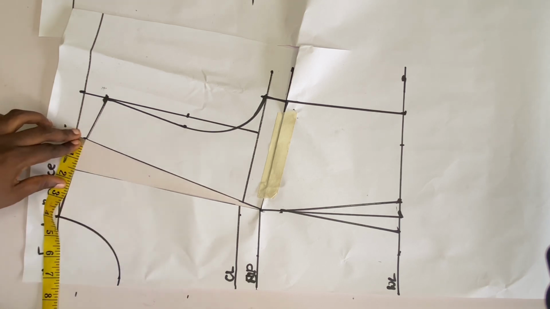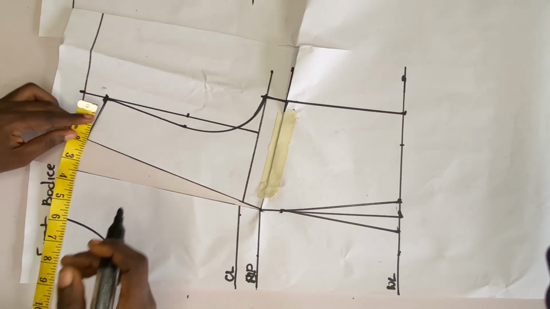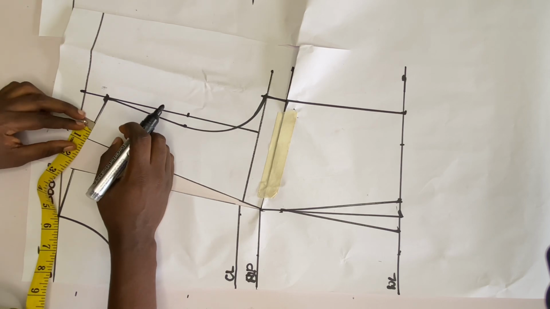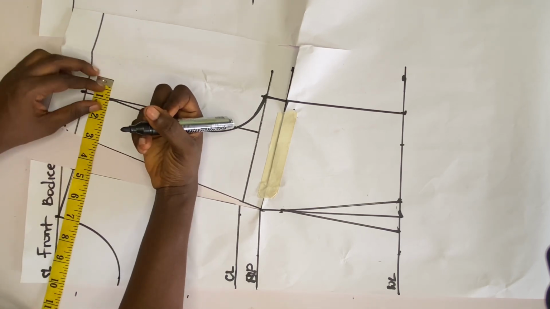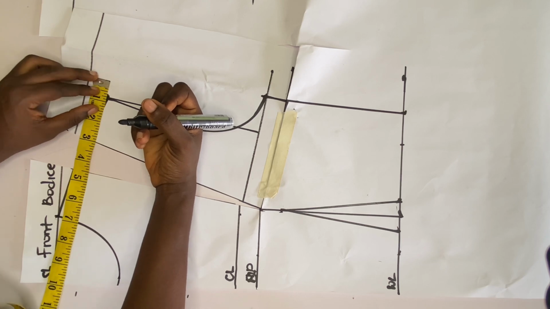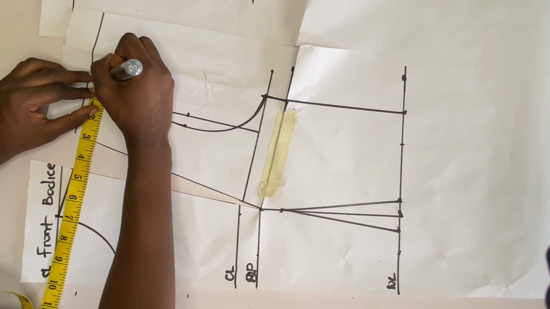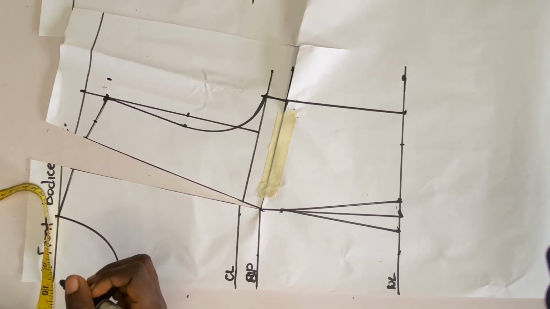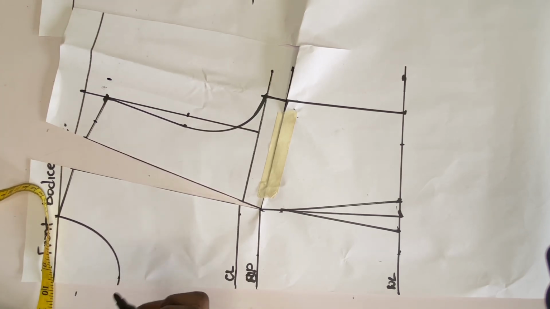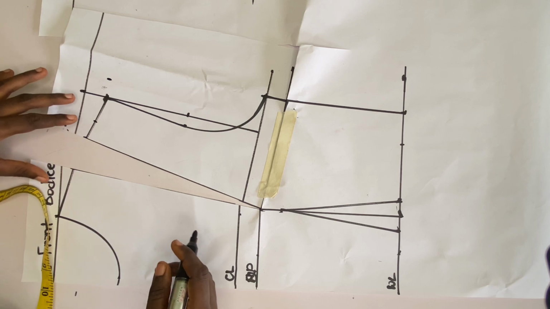So 1.5 divided by 2 is 0.75. So I'm going to come here and mark 0.75 here, and I'm also going to come here and mark 0.75. So this is what I have.